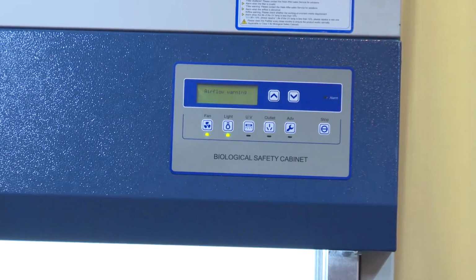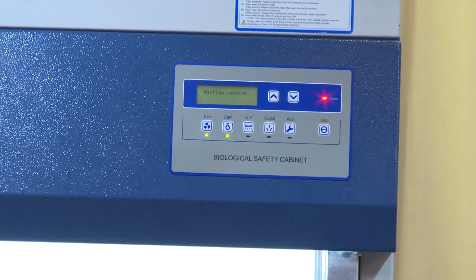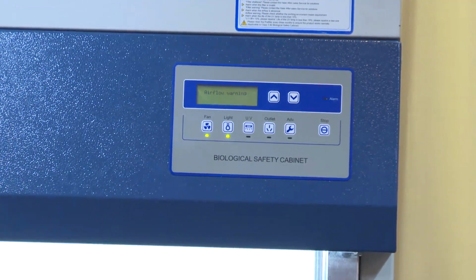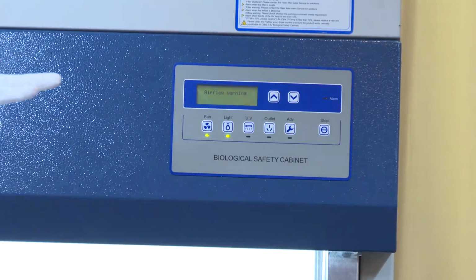The first condition is our room. If we start some fan here or in this location, the airflow is not stable, and it will influence our machine. Then it will give you this alarm. But normally, this room is okay. There is no big fan here. So this condition we can rule out.